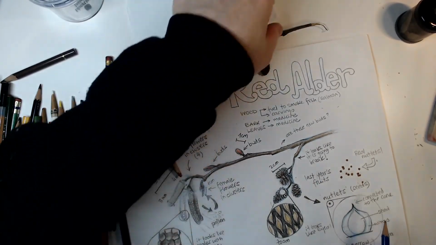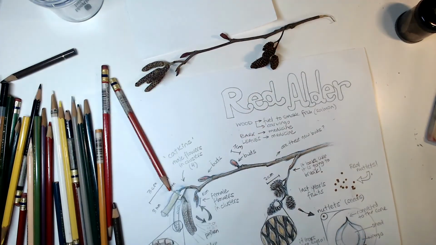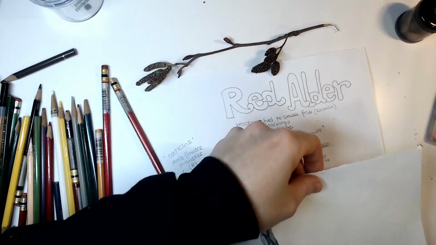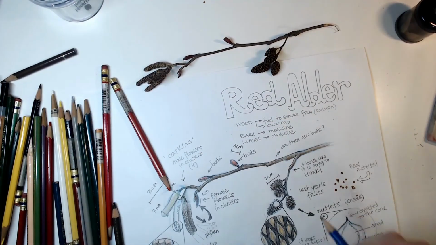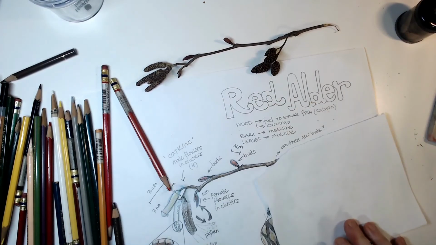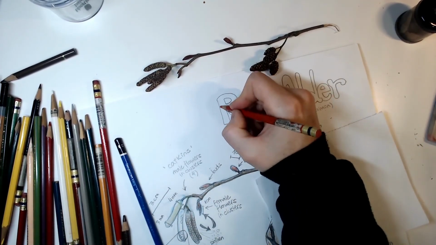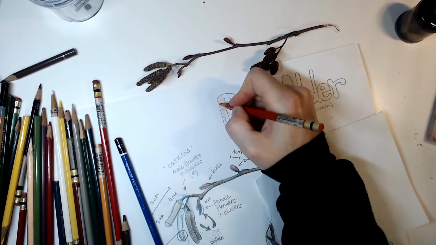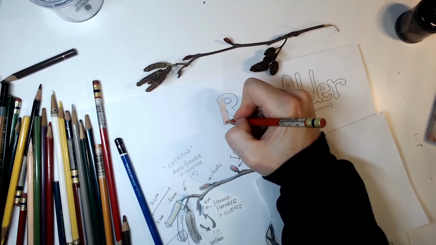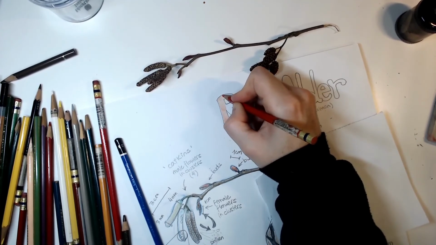And finally, I'm gonna color my title, and I'm gonna use my piece of paper here so I don't move the seeds as I am coloring. And because it's a red alder, I'm gonna go with a nice red.